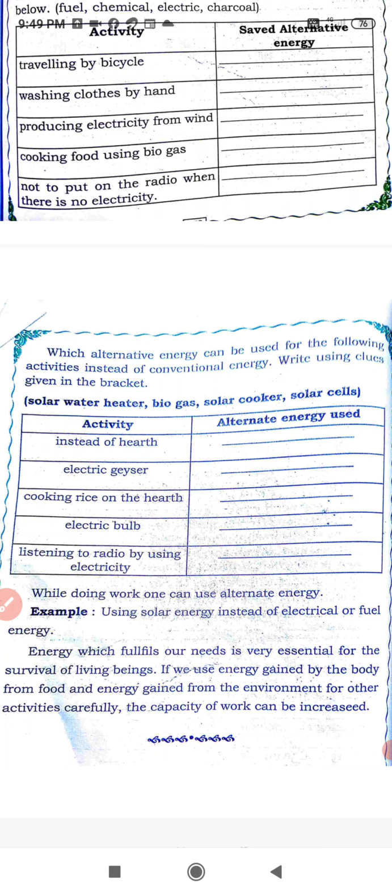Energy which fulfills our needs is very essential for the survival of living beings. If we use energy gained by the body from food and energy gained from the environment for other activities carefully, the capacity of work can be increased and we can save our earth also by conserving energy. We have to go for natural sources of energy, that is solar energy, wind energy. All these types of energy we have to use. That way we are protecting our environment from pollution as well as conserving the sources of energy. Thank you, students.